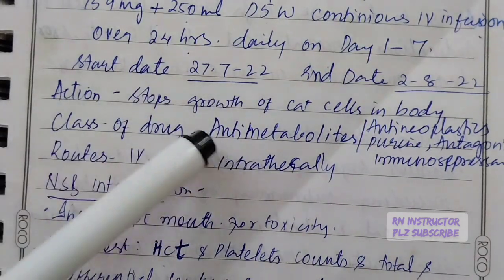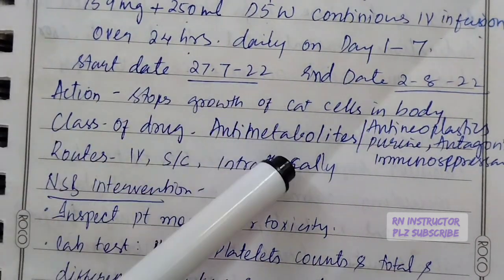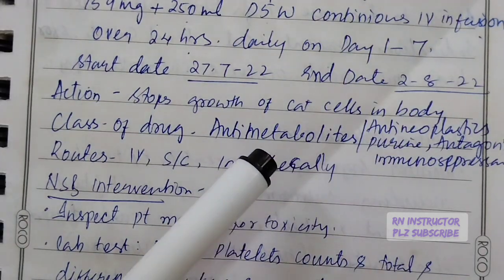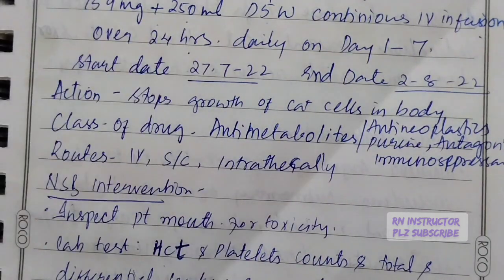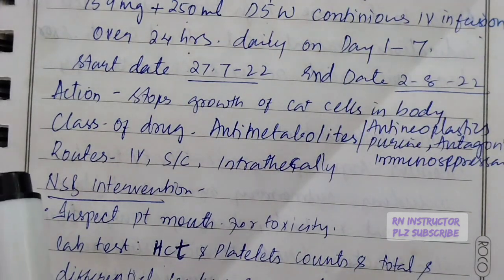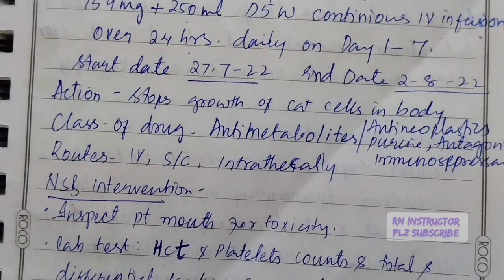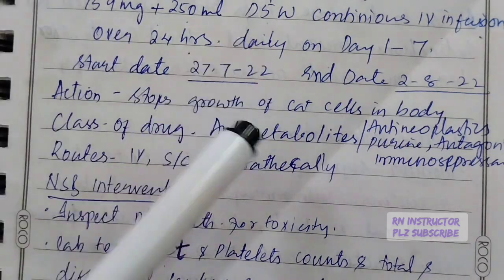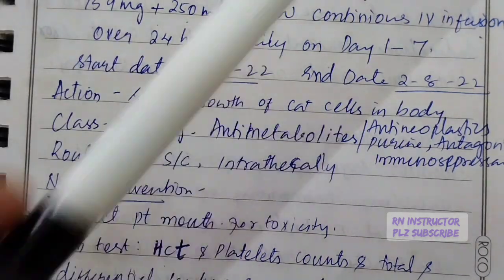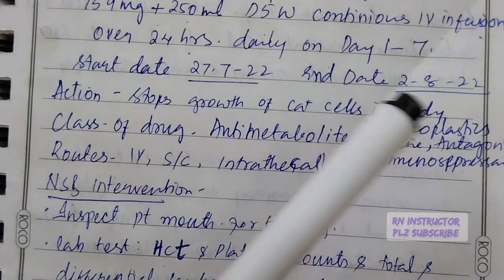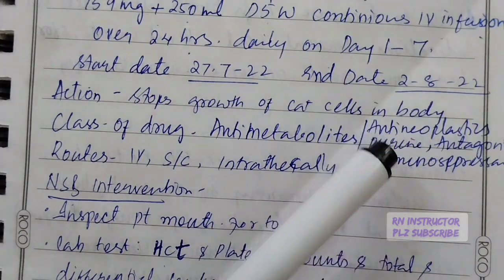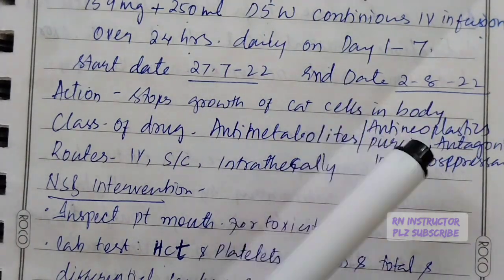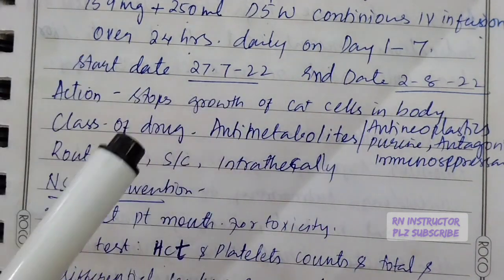What is the class of drugs? This is anti-metabolites. Okay, anti-metabolites. Whereas daunorubicin's class of medication was anthracyclines, which helps in slowing the growth of the cells. That was daunorubicin. Whereas cytarabine, the medication here, is anti-metabolites. So this is anti-neoplastic, purine antagonist, immunosuppressant. So this is the main class of medication, cytarabine.